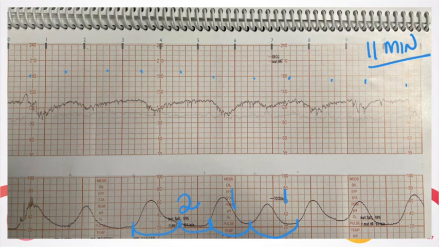All right, let's count this one. It's 20 seconds before your big line, so we're going to stop here. 1.5. So this is 1.5. So our frequency in this strip is 1 to 2. And you don't know this yet because we haven't taught you, but this is not great. Your baby's having some compromise here.